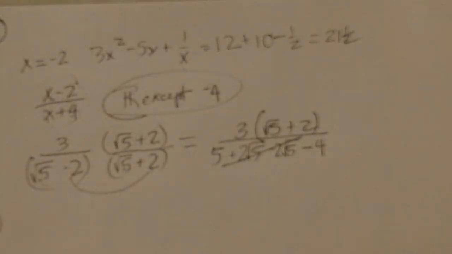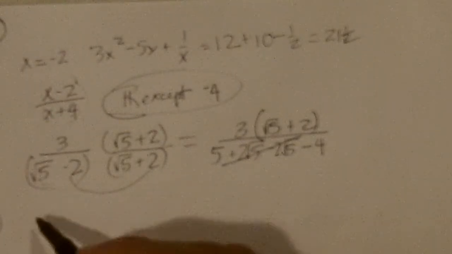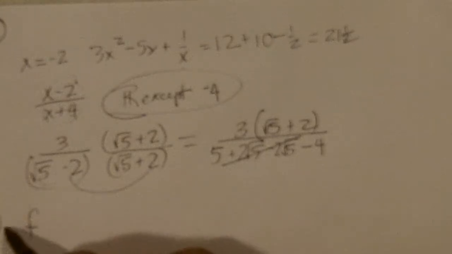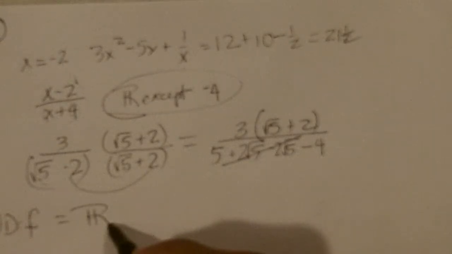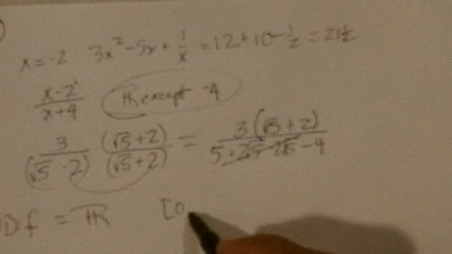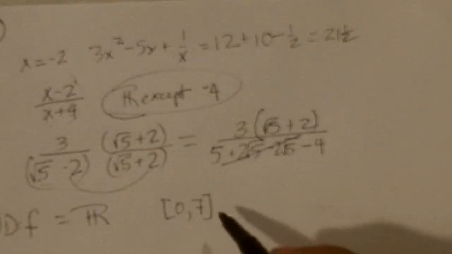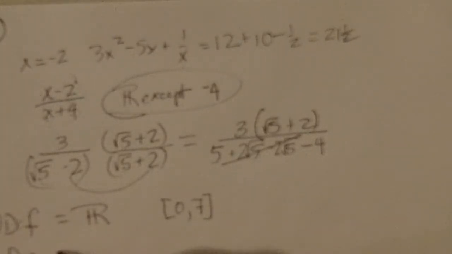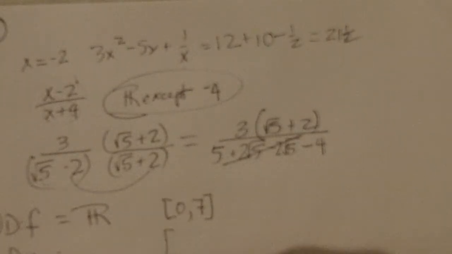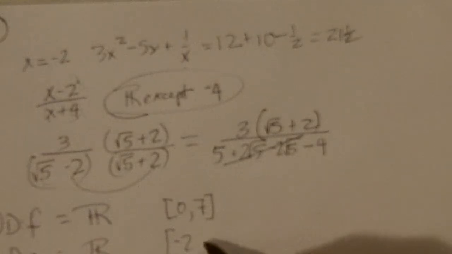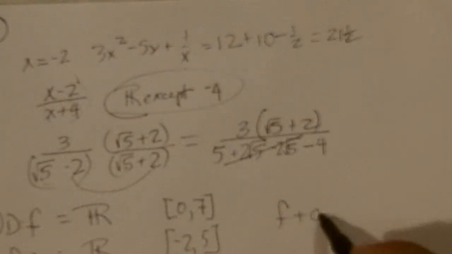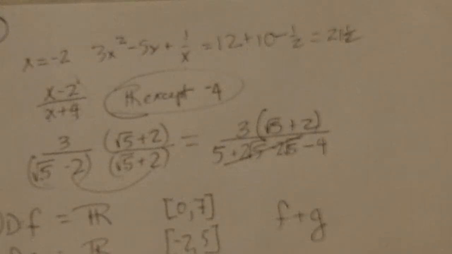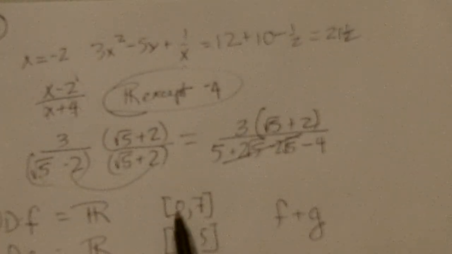Now we're in a different section, concepts. If the domain of f is all reals in the interval from 0 to 7 inclusive, and the domain of g is all reals on the interval from -2 to 5, then the domain of f plus g has to be, well, you have to be able to use f, which is only from 0 to 7.